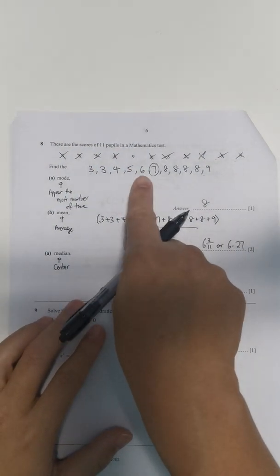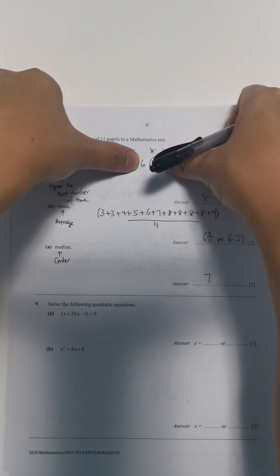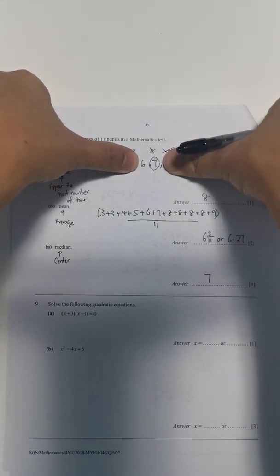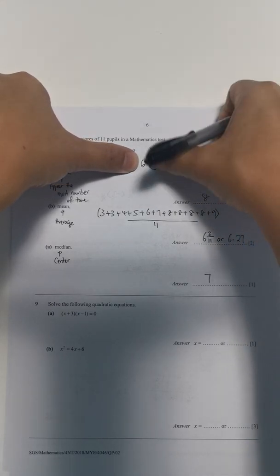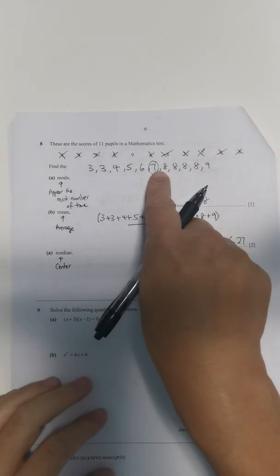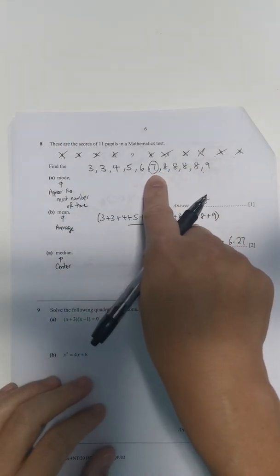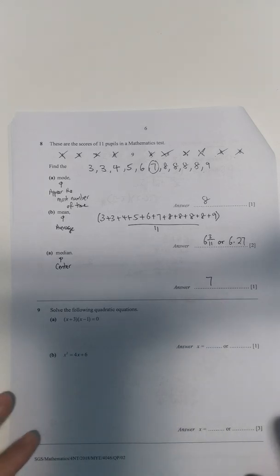In the event that you have two, for example, if you cover and you notice that you have 2 digits in the middle, you just need to add them up and divide by 2. For our case, it's very obvious, we only have 1 digit, so you just put 7.